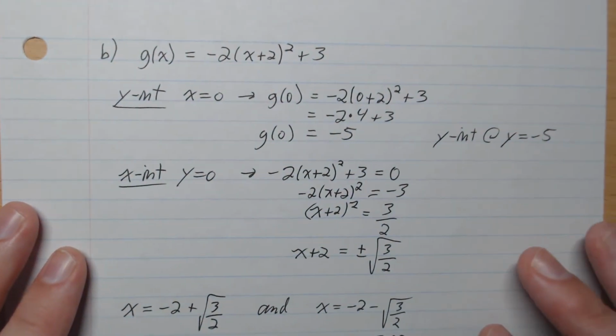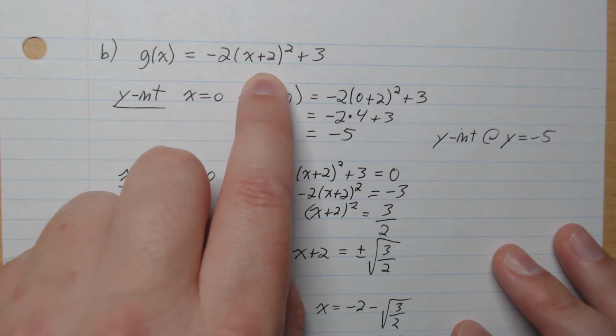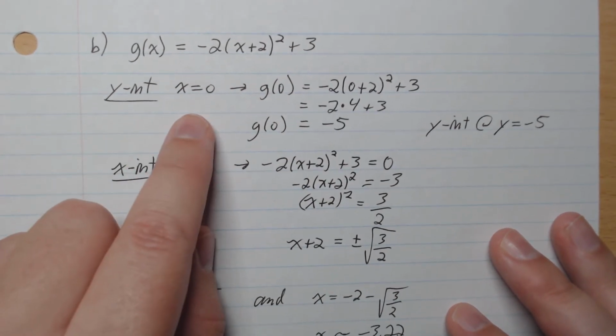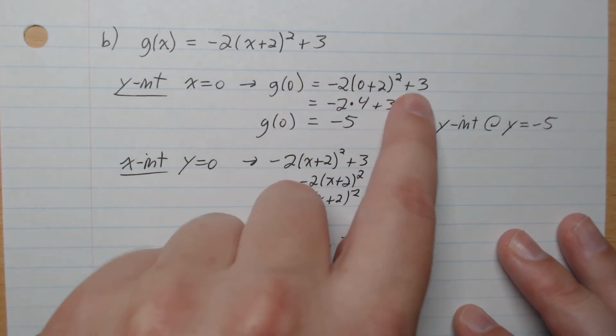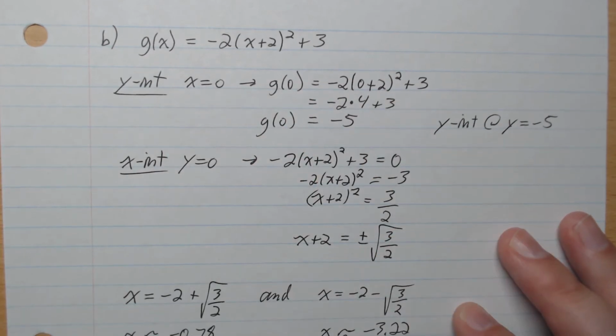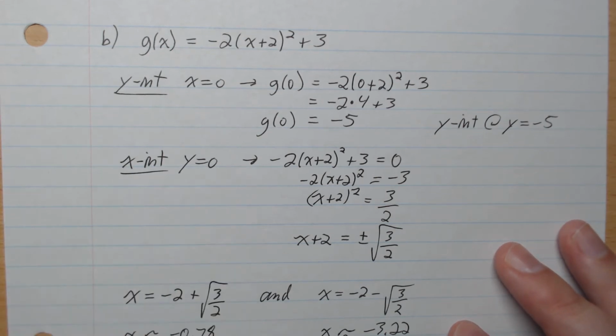Okay, B. G of x equals negative 2 times x plus 2 squared plus 3. Y-intercept occurs when x equals 0. So we plug that in and we get negative 5 like that. So that's our y-intercept at negative 5. X-intercept occurs when y equals 0. So we plug in function equals 0 like that.